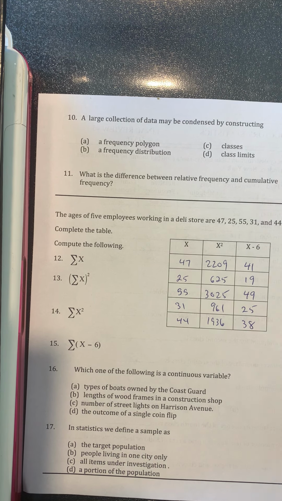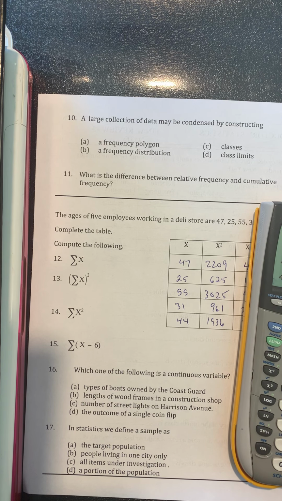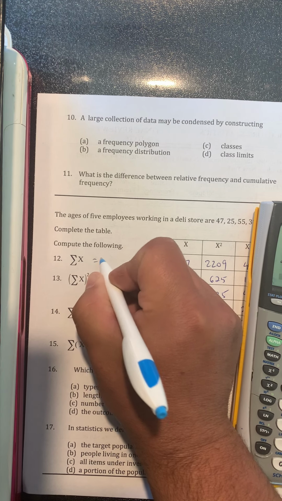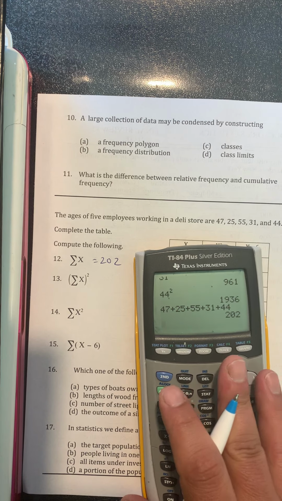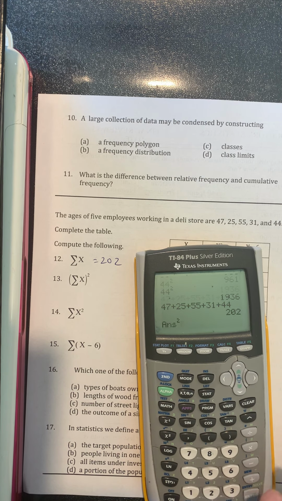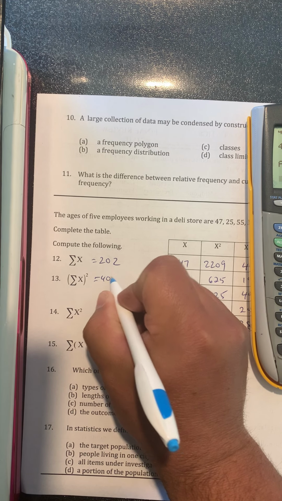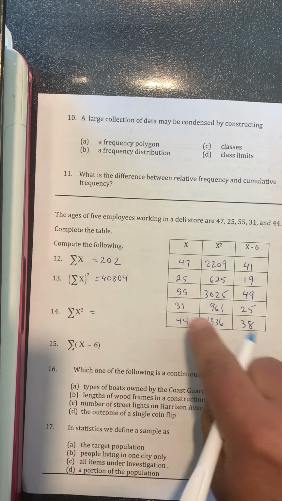And now when you do the summation, so the summation of X is you're just adding up these numbers. 47 plus 25 plus 55 plus 31 plus 44 is 202. To get this one is just this answer squared. So 202 squared, 40,804. To get this one, it's just the summation of this.